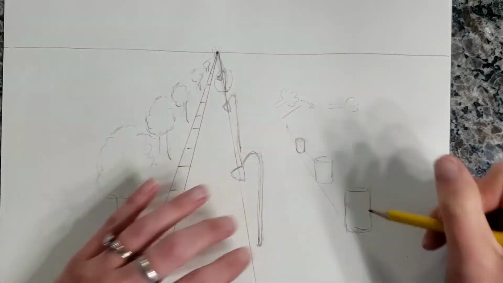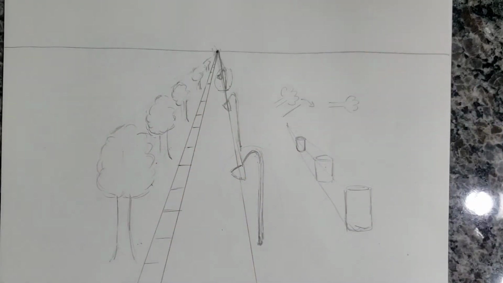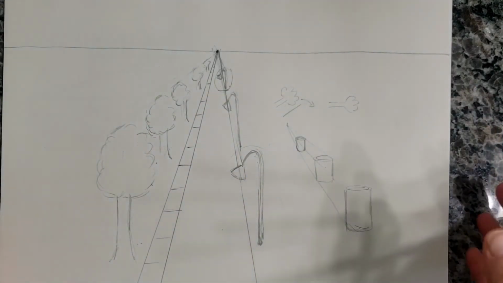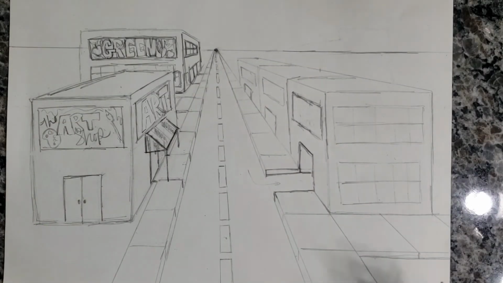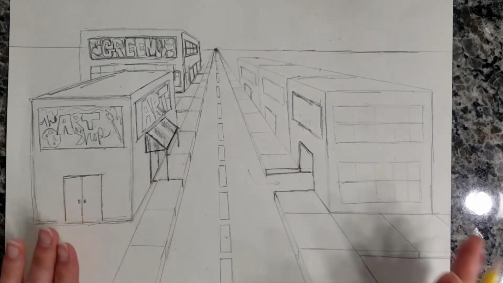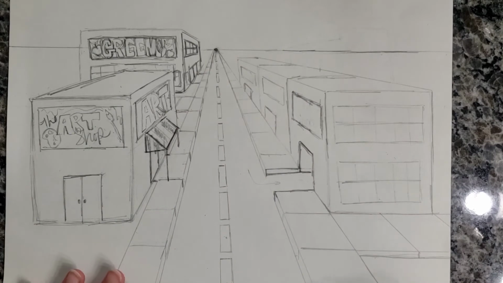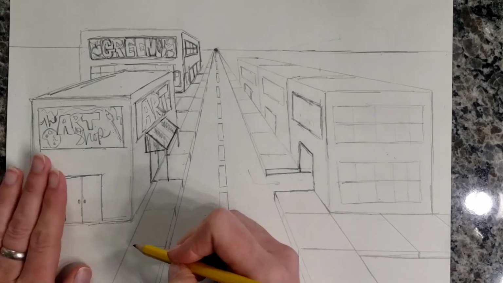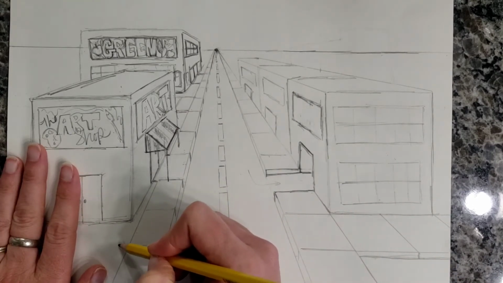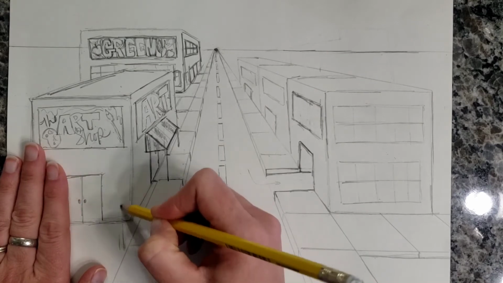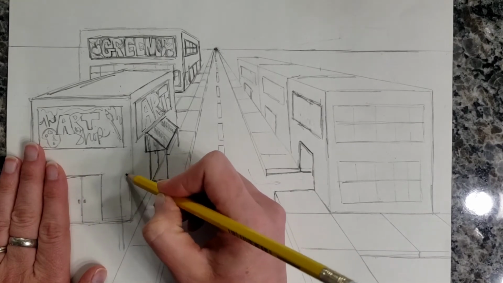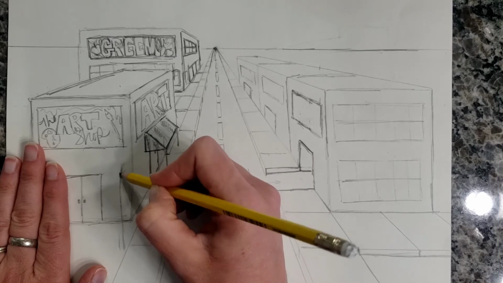Because in our city, our trash cans would all, in theory, be the same size, but as they get further away, they get smaller. So you can add anything that you want into here to make it look like it's getting smaller. What do I want to add? I think I'm going to add the street lights. So I'm going to add a street light.